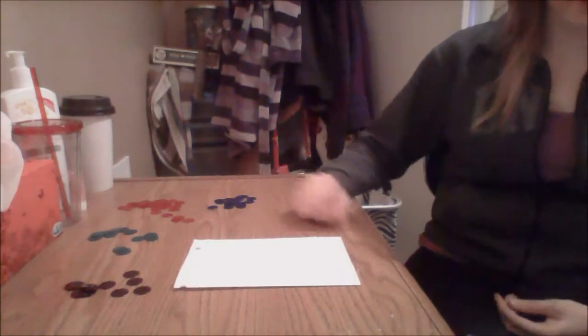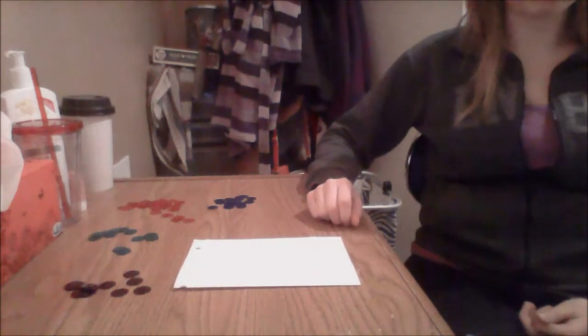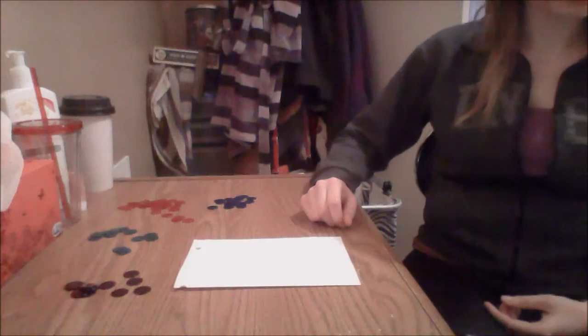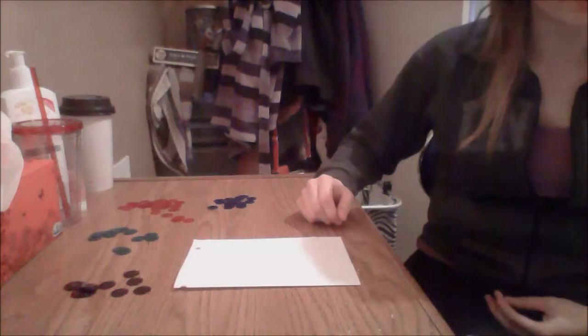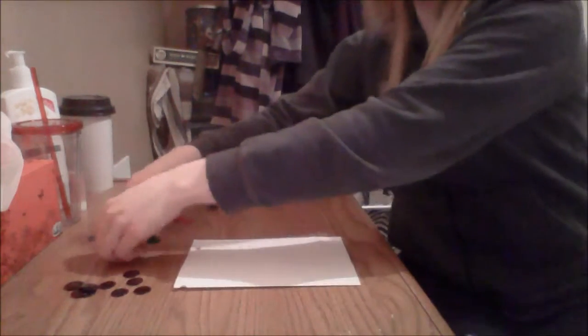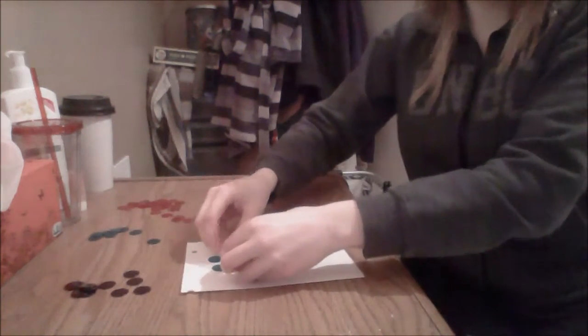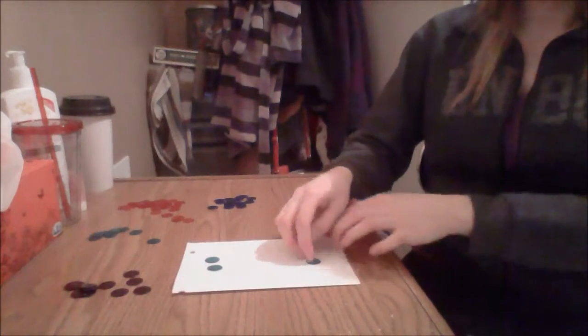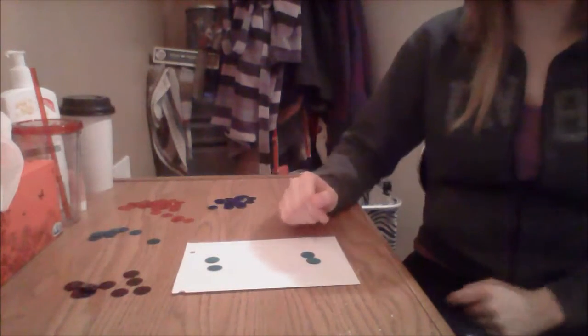And for subtraction, counters can be used to model takeaway, comparison, missing addend, and part-whole meanings. So for taking away, that's an active and separating. We have 4 items. So I have 4 green here. And my brother takes away 2. How many do I have left?